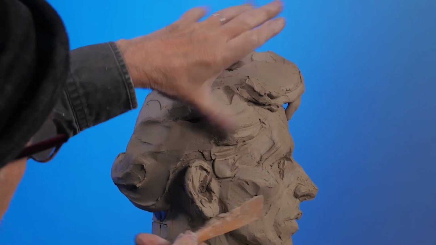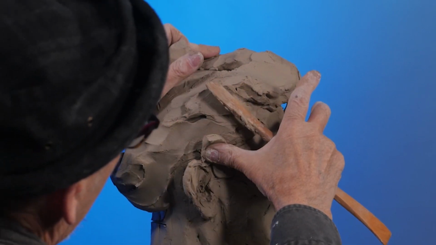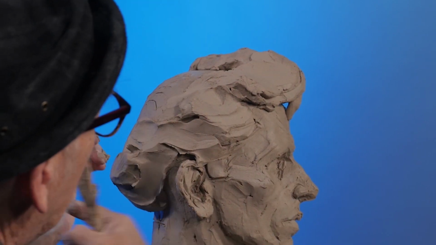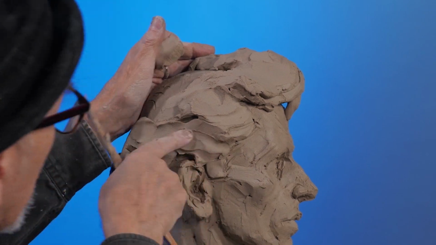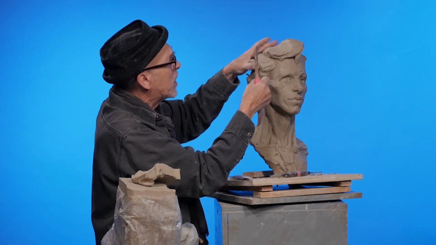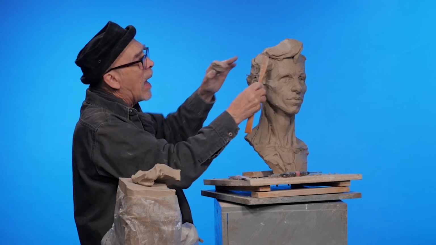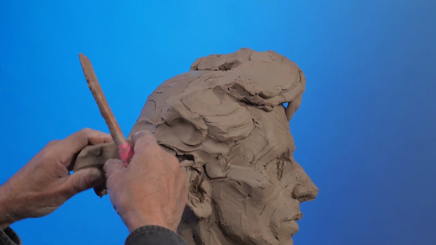And so if this is a long hairstyle, it can't pick up too much weight when it gets close to the skull because it hasn't had a chance to accumulate that much volume. But as it comes back, it does accumulate volume.